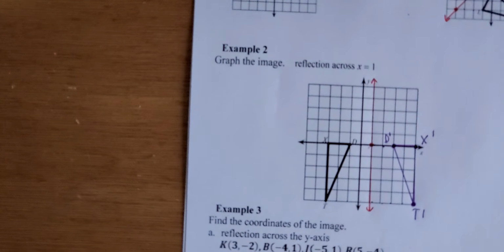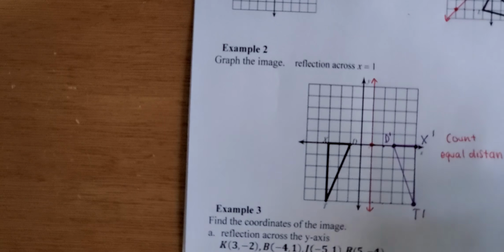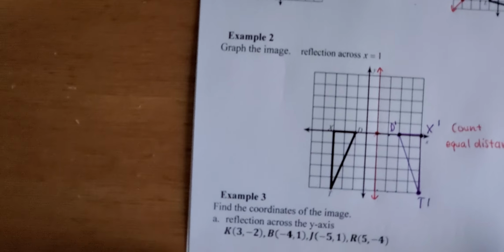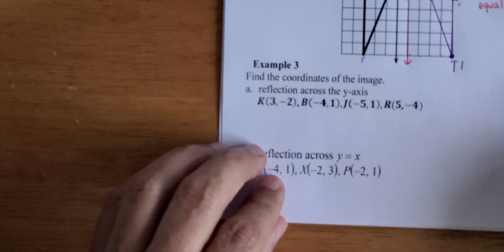All right. And all I did here was count the distance, and notice that's what I've done with the last 3 examples. You count the distance and it has to be the same distance, or equal distance. Okay. All right, let's go to the last 2 examples.